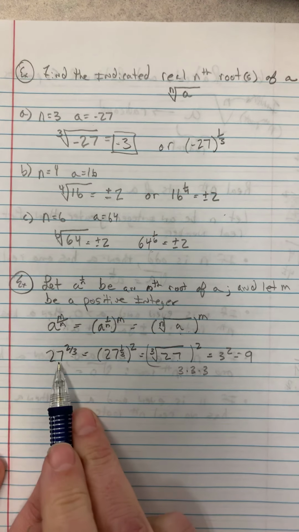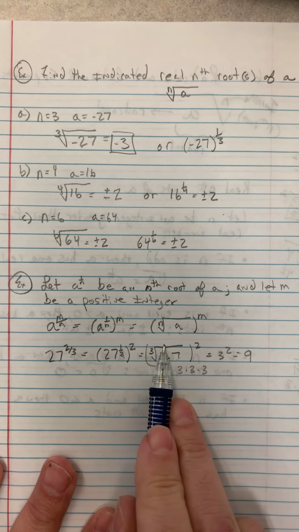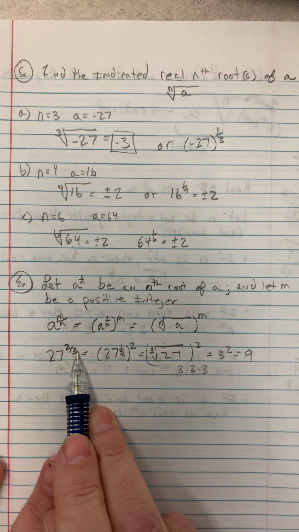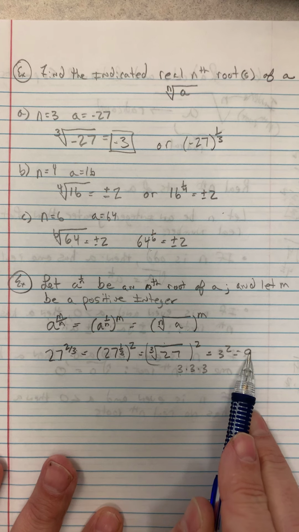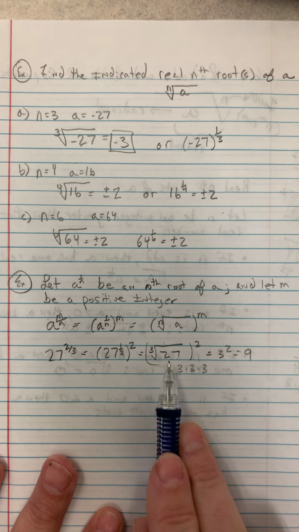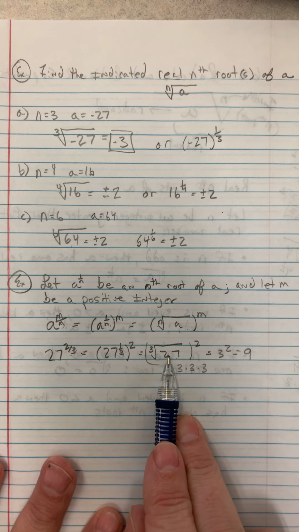I may tell you to write this. I might give you this, say write it in radical form, and then evaluate it. You could certainly put that right into your calculator and give me that answer. But if I say write it in radical form, you need to write this first.